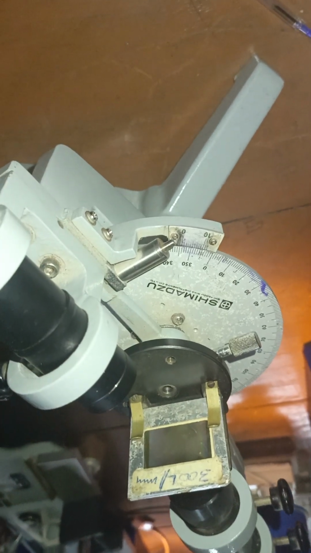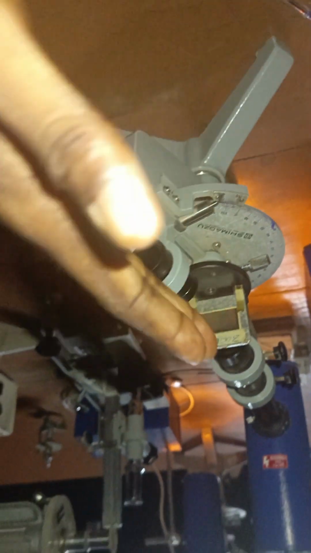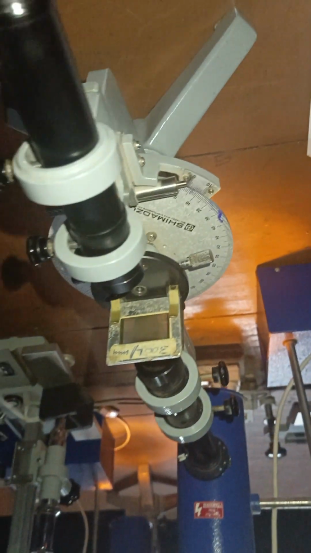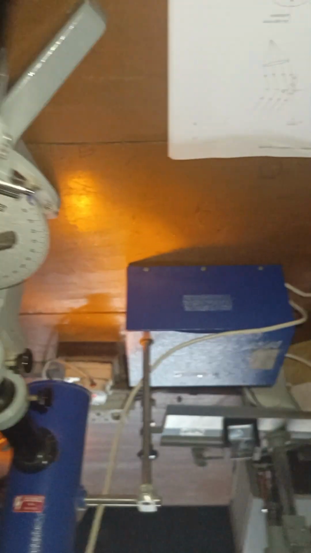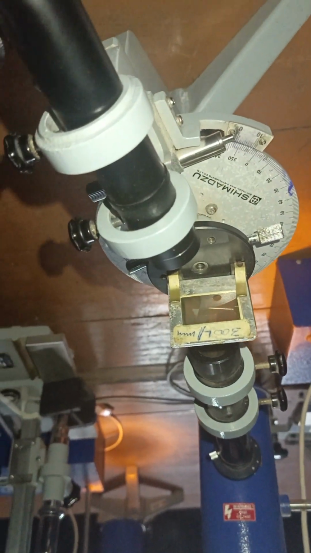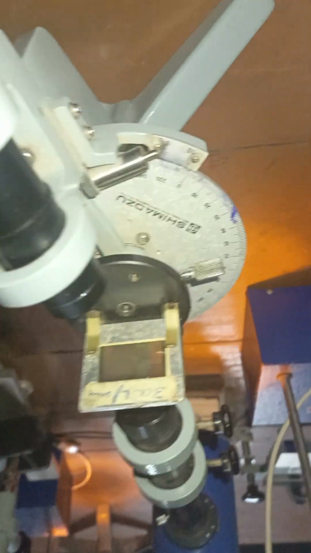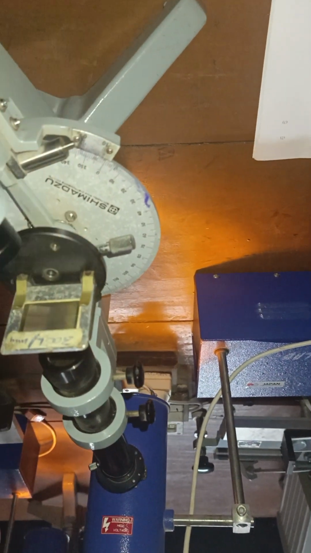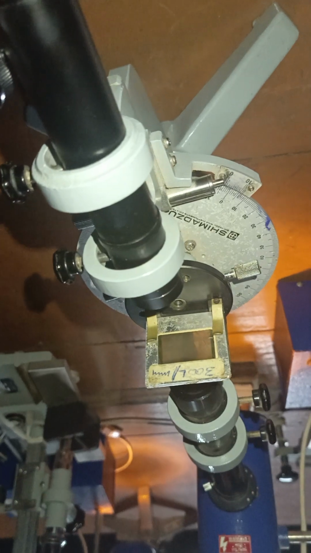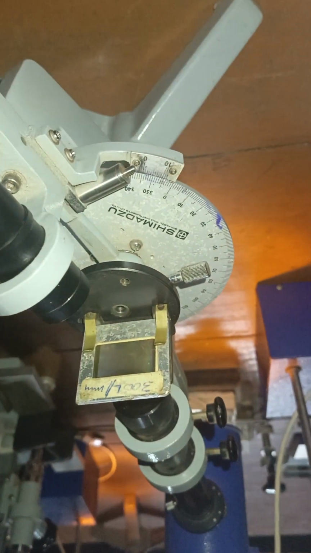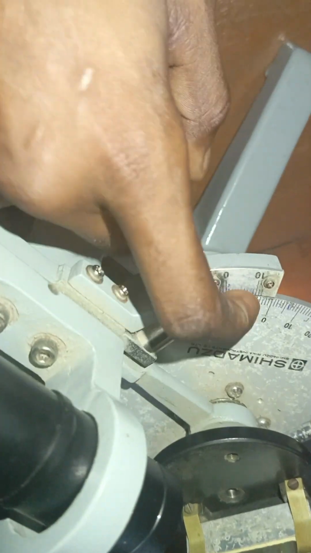We are supposed to see 4 orders on the left. So we see first, second, third, and fourth. We see the same thing on the right. So 0th order first, then you move to the left. When you see the first line, that's the 0th order. You move to the right, you see another line different from the one you saw. That's the first order. Then you read the measurement.